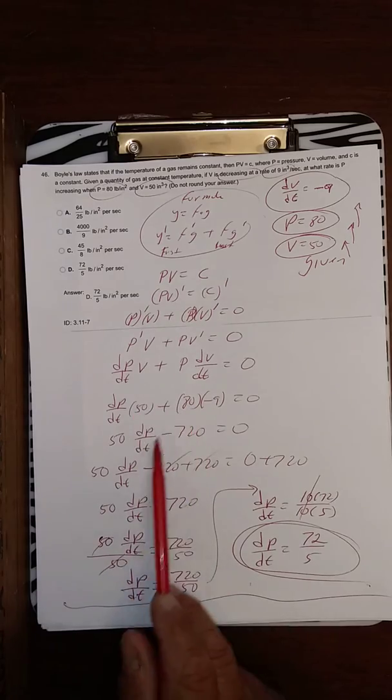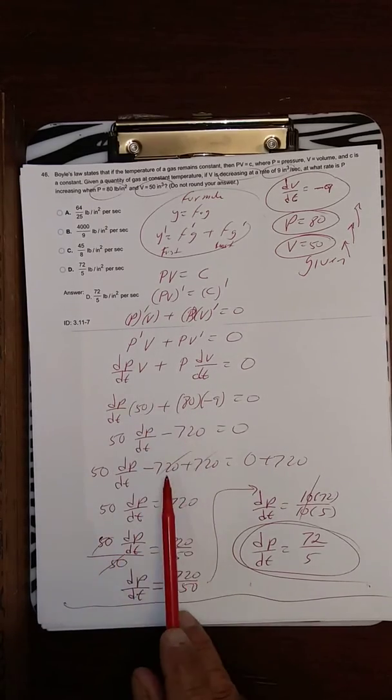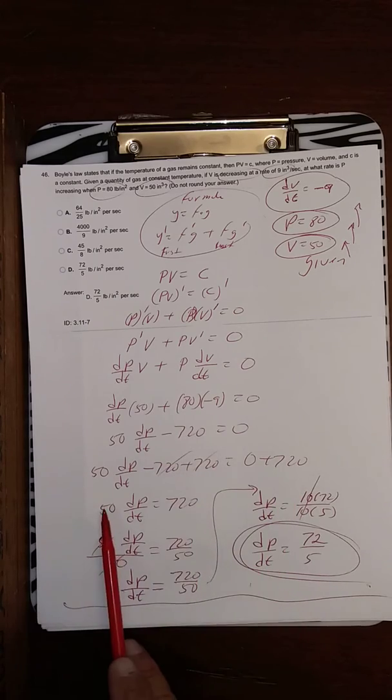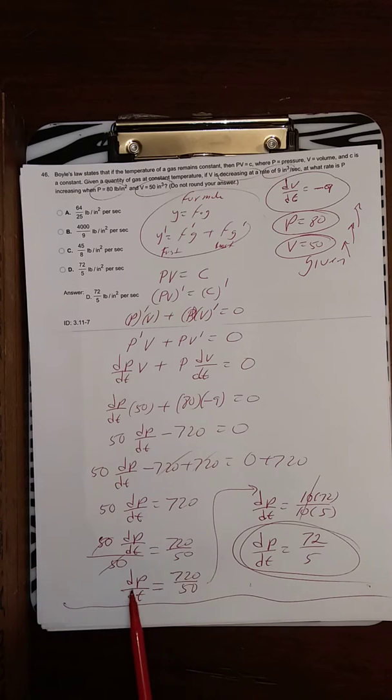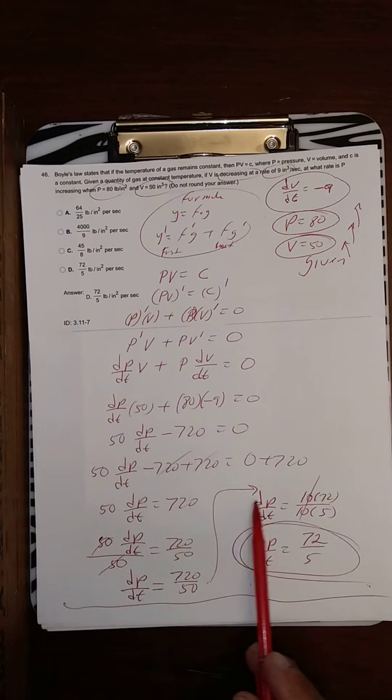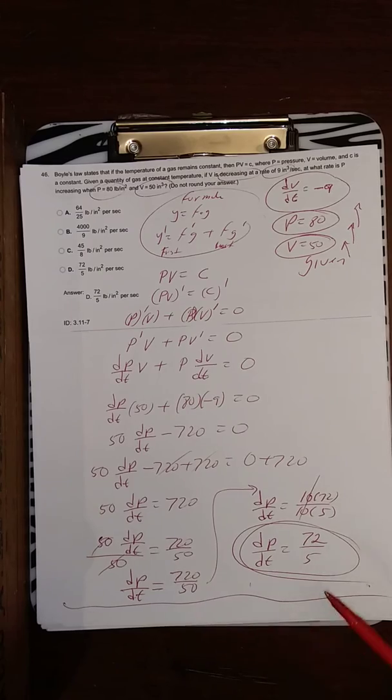Put them in there. So now we have, rewrite this, negative 720. Add 720 to both sides. So we have 50 dP/dt equals that. Divide by 50, divide by 50, and dP/dt equals 720 over 50. All I can do with it is take a 10 out. 10 times that, 10 times that. These cancel, so you've got 72 over 5. That's it. Pounds per inch squared per second.